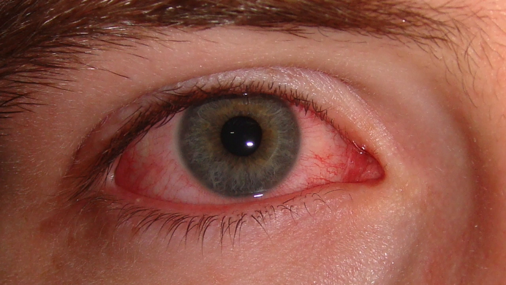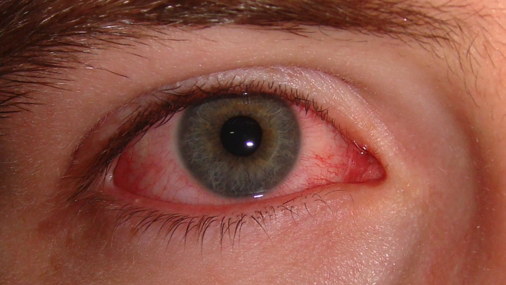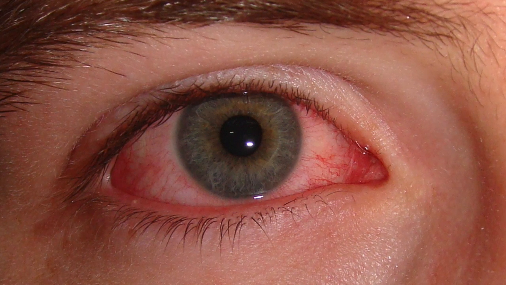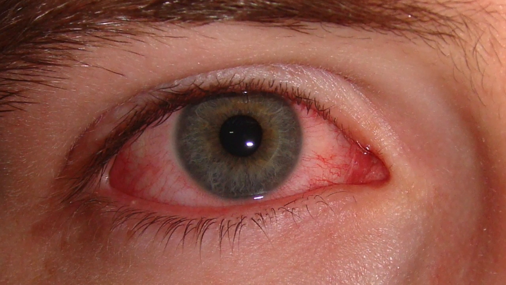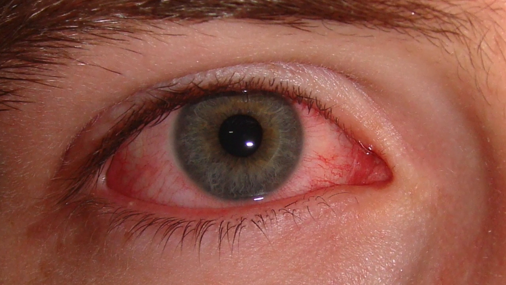Conjunctivitis occurs when the conjunctiva becomes inflamed. This is most commonly referred to as pink eye. It can occur in one or both eyes. Pink eye has a number of causes, including viruses, bacteria, allergies, or irritants.